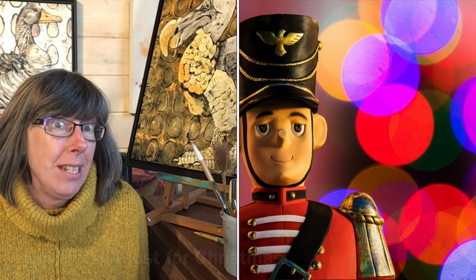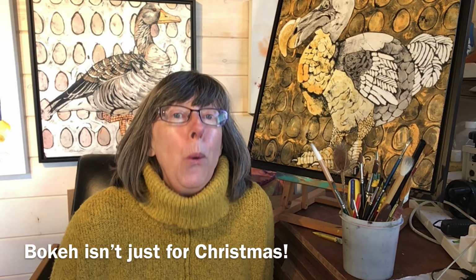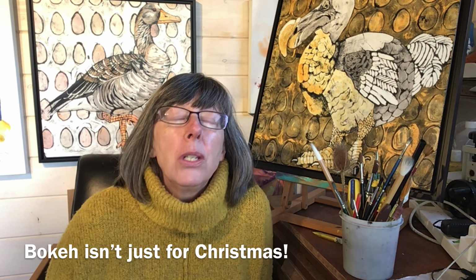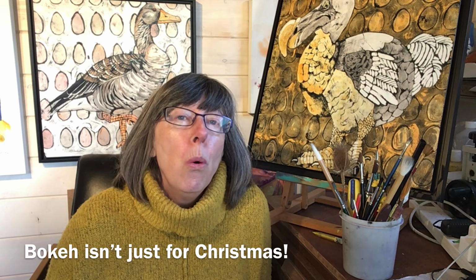But bokeh isn't just for Christmas, it's for all year round, whether it's the glint of light on water or light through leaves in the spring. And I've come up with 12 different ways of achieving bokeh effect. There you go, there's 12 in there, different techniques, and I want to share those with you.